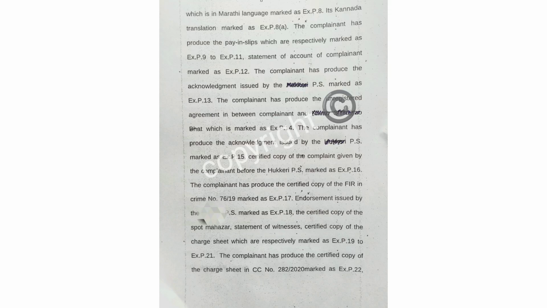Endorsement issued by the PS is marked as Exhibit P18.